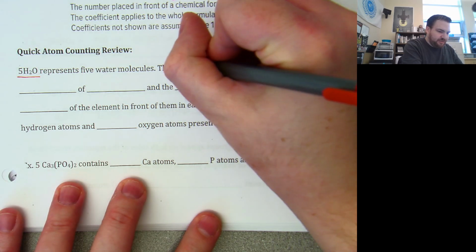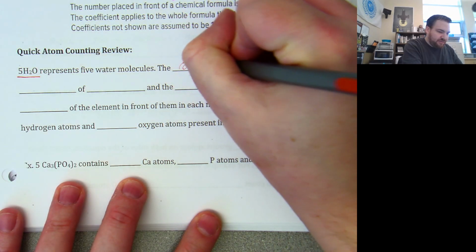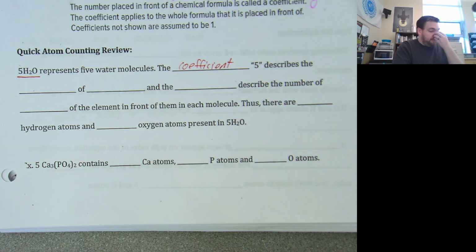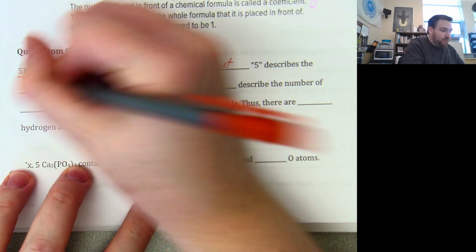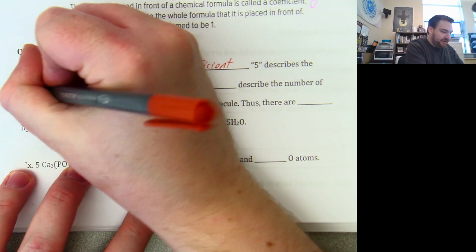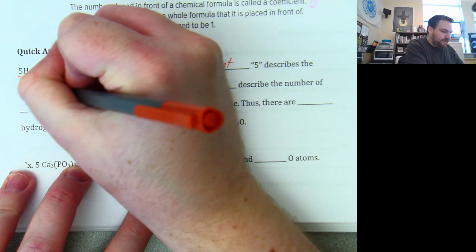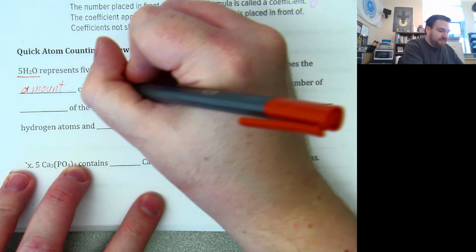That coefficient 5 describes, and it's what I was saying before, but we're going to formalize it here, the amount of molecules.